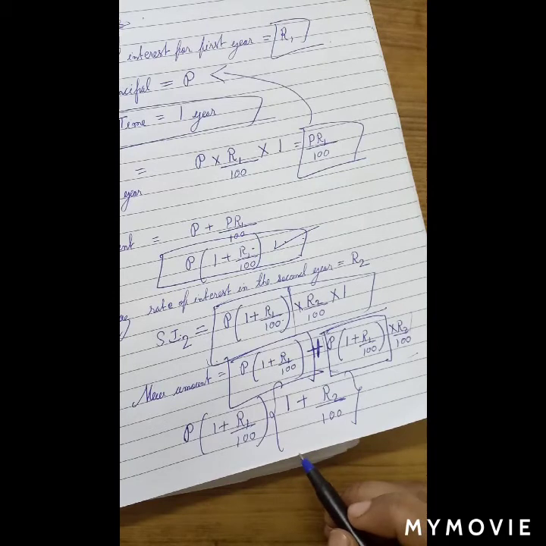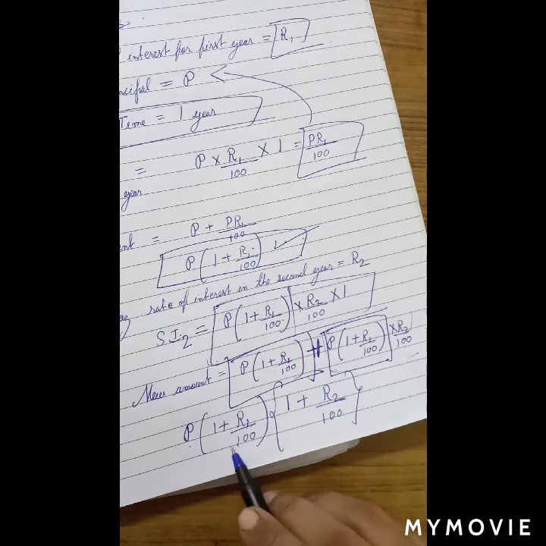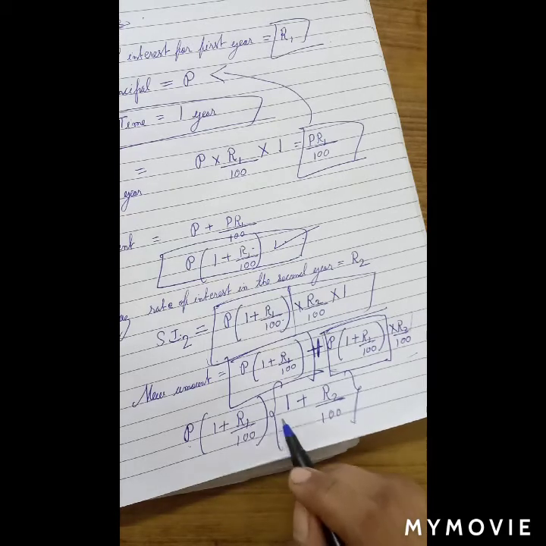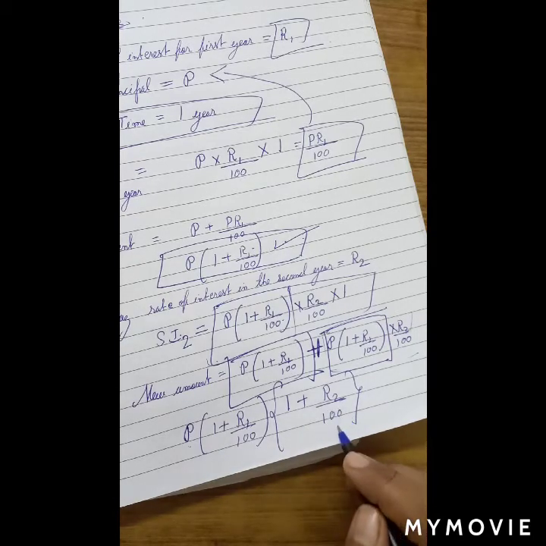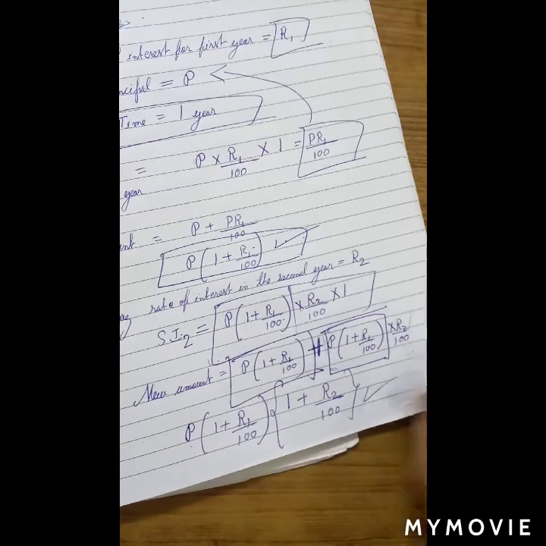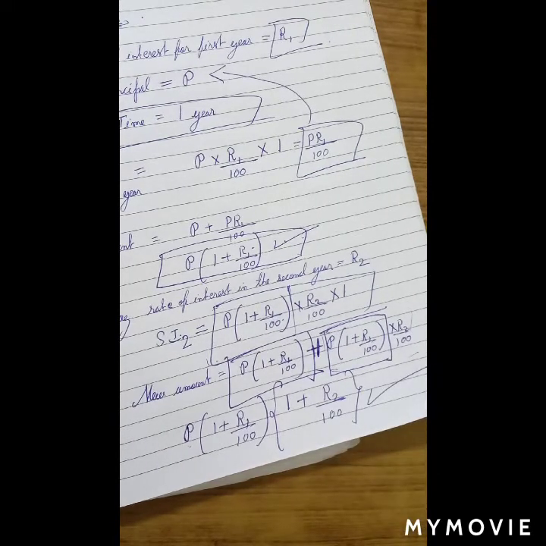So we come up with a new formula for computing compound interest when the rate of interest is different for different years. That is, principal multiplied by 1 plus rate of interest of the first year by 100 into 1 plus rate of interest of the second year by 100. So that was easy. Now we will understand it with the help of a simple example.